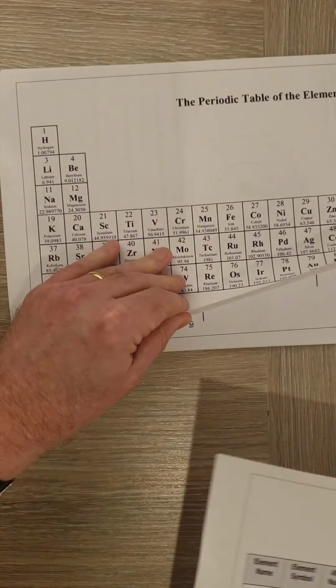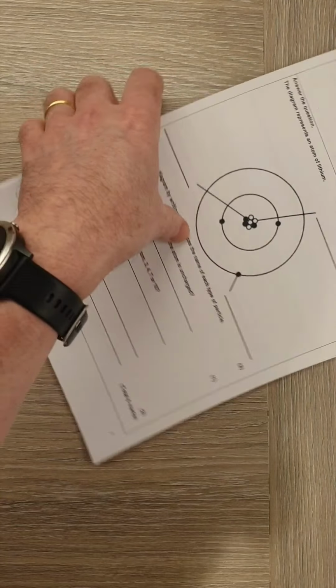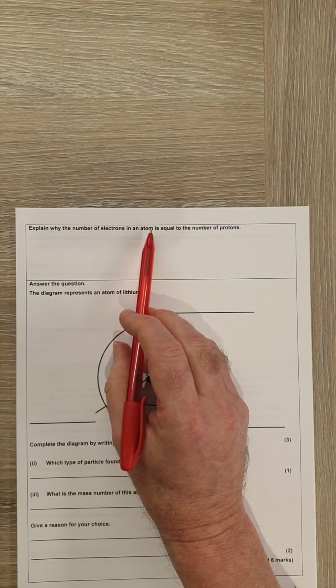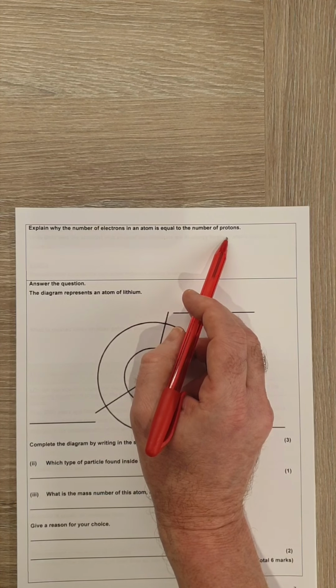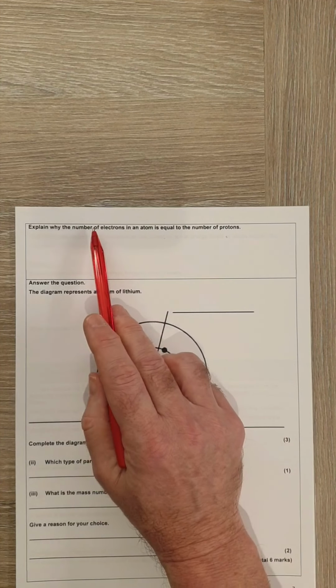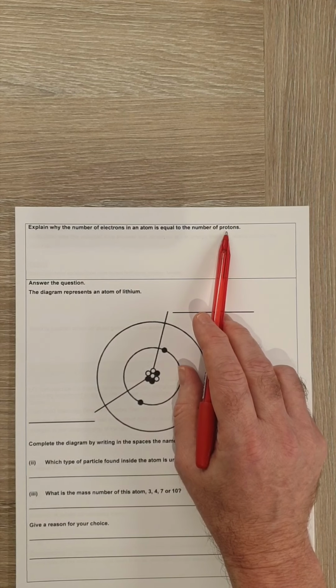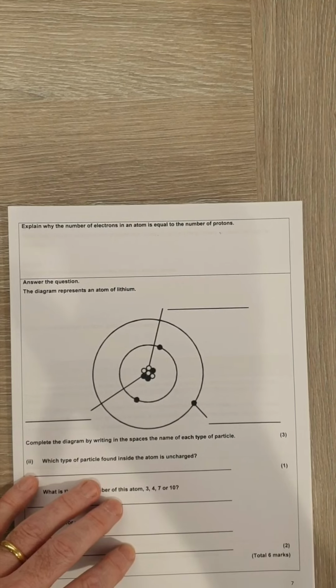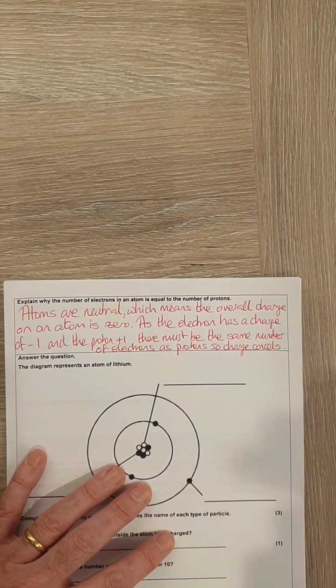So what you need to do now is when you turn the page, you'll find you have this question to answer. Why is the number of electrons equal to the number of protons? And what you should think about is the charge on an electron, the charge on a proton, and the charge on an atom. So make an attempt to answer that question now.